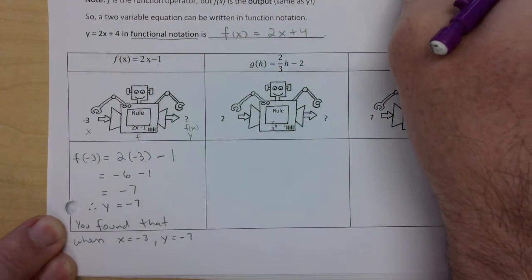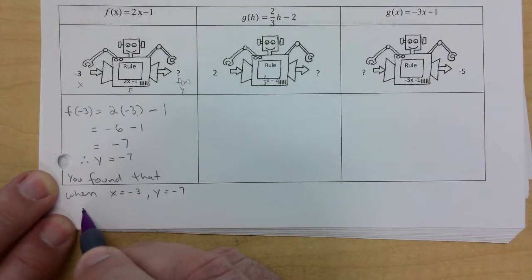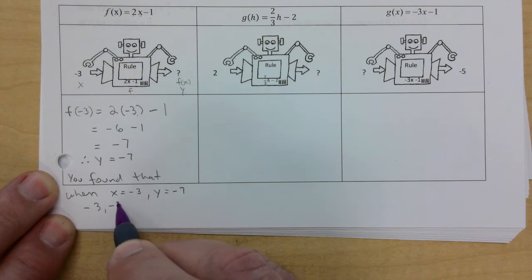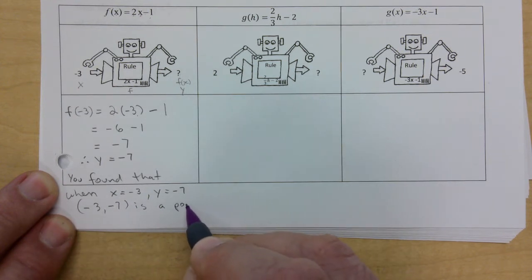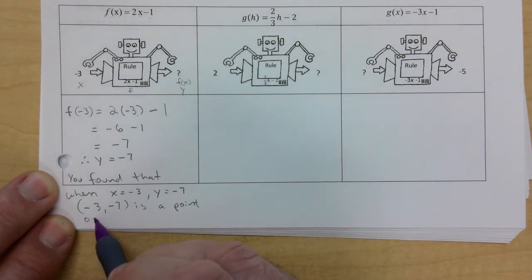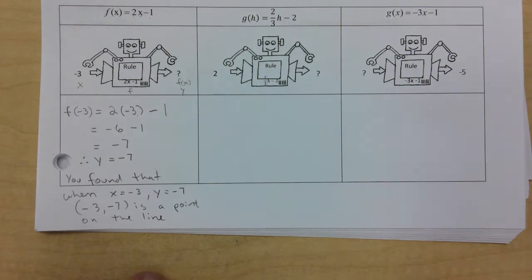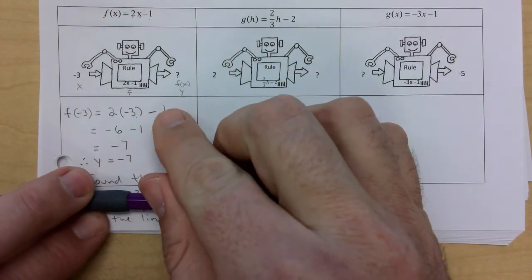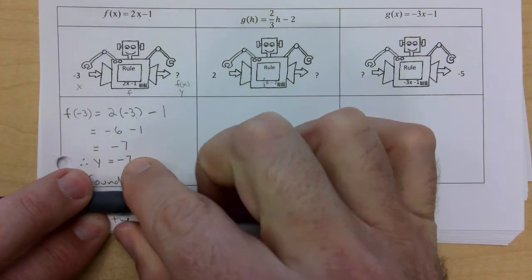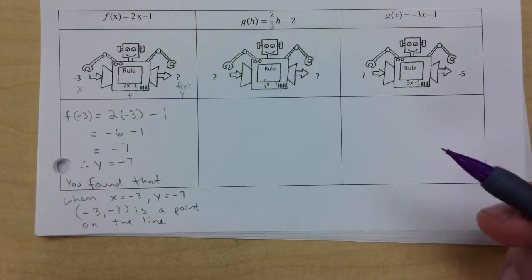That's what you found, and this is going to be a point, (-3, -7), on the line. Right now, if you're unsure what's happening here, don't worry about it too much. Just focus on knowing how to do the operations, because it's going to change, and it's going to get challenging.